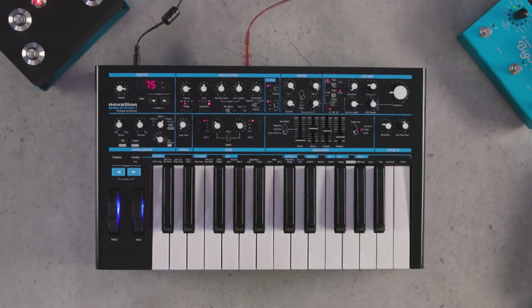An incredibly powerful new feature on the Bass Station 2 is the ability to add micro-tunings. This really opens up the sonic possibility and the harmonic possibility of the music you can make with Bass Station 2 and gives it a distinct flavour.